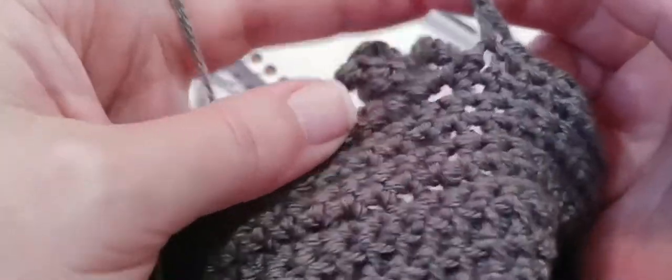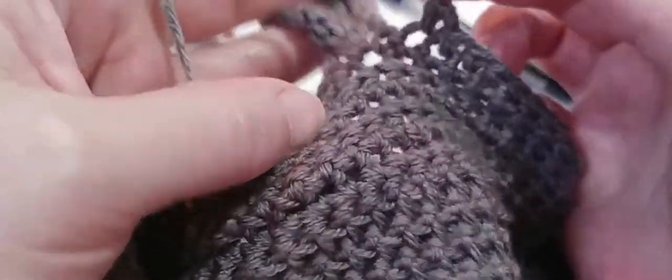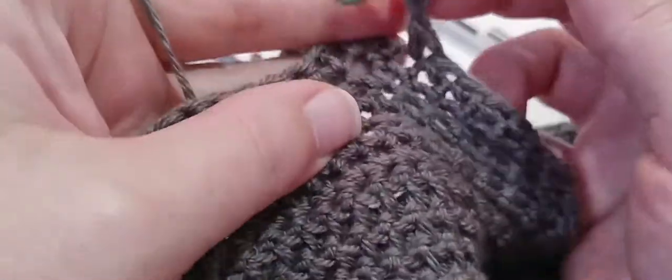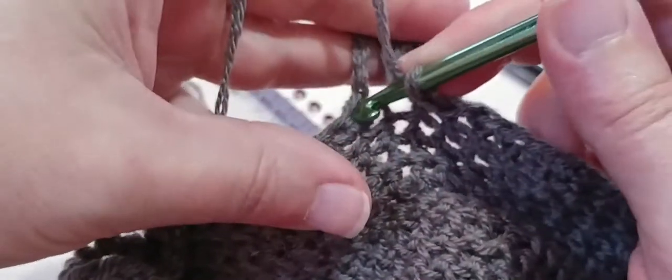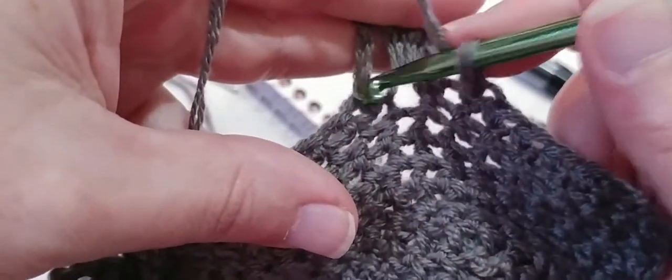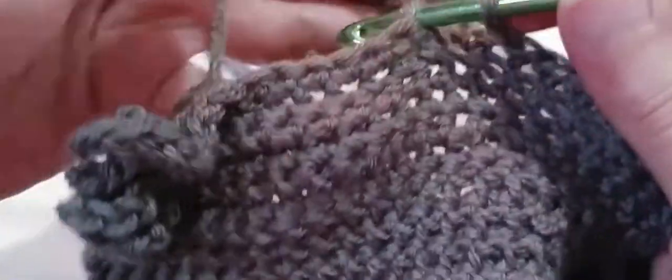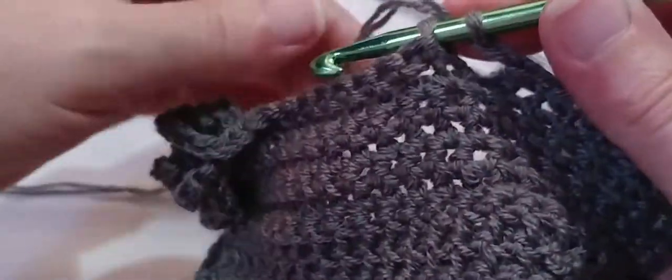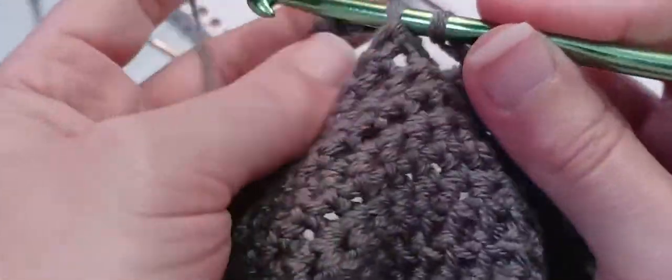Okay. Move these to the back, skip over them, locate that single crochet attached to that last loop on the left. Okay, and we need 9 more single crochets.